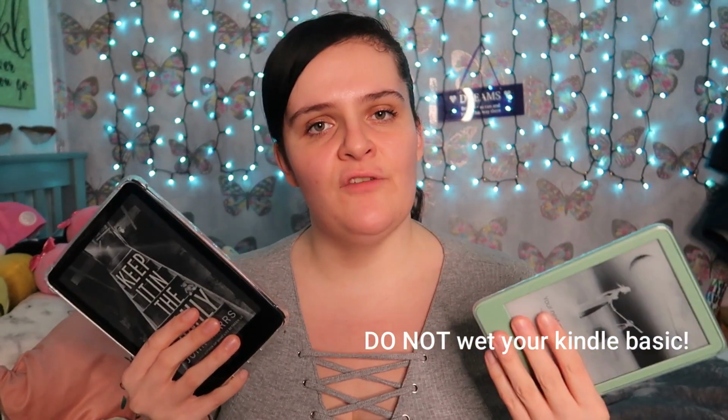So one of the differences between the Paperwhite and the Basic is the waterproof option. Now the Paperwhite is waterproof up to 2 meters for an hour in water, whereas obviously the Basic isn't. So if you're wanting to read next to the beach, or if you're wanting to put it in your bag and thinking, oh, what if something spills, this one is the waterproof option, this one is obviously not.